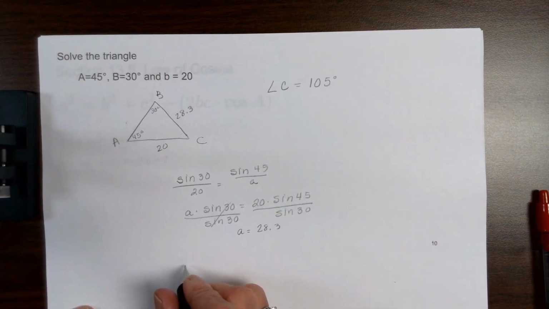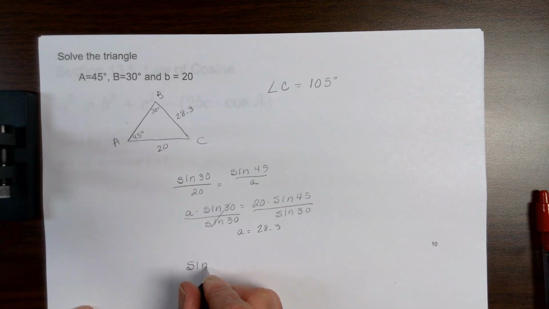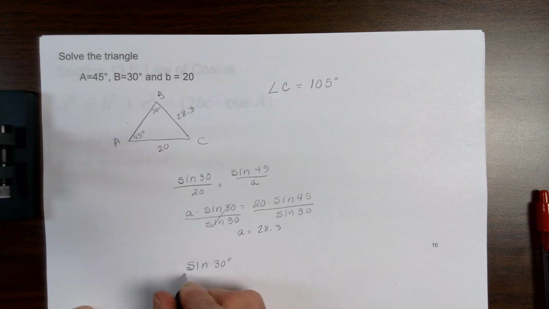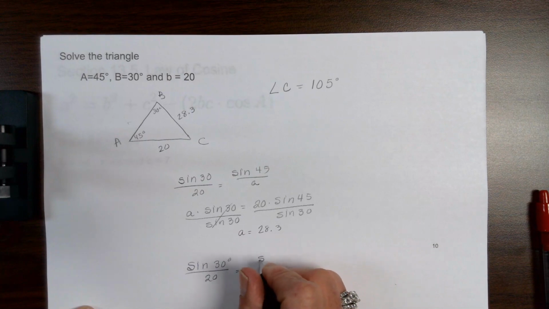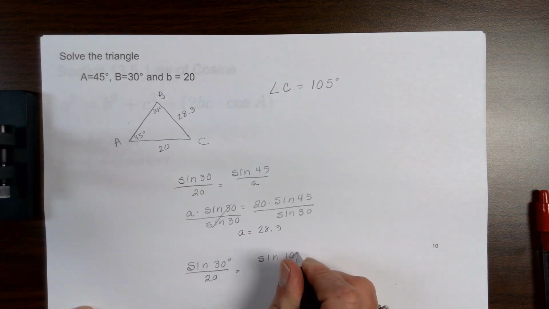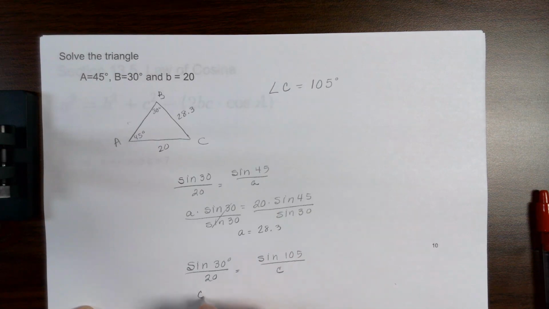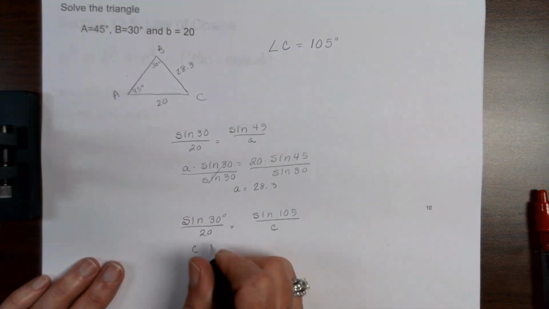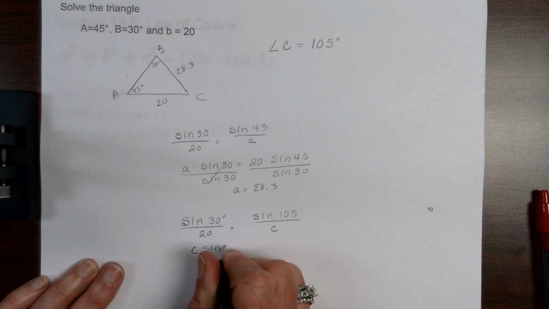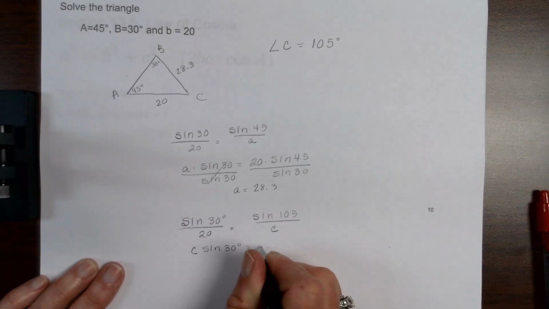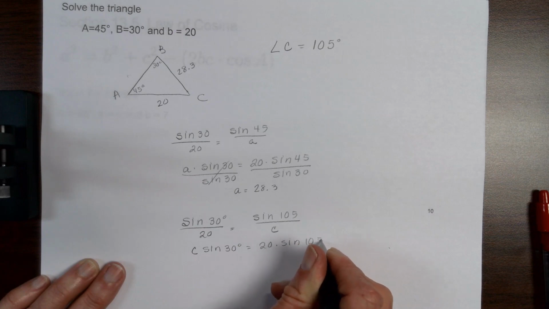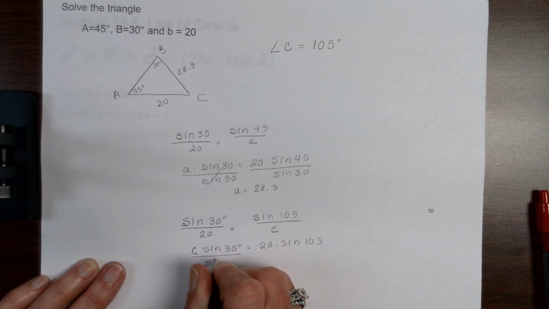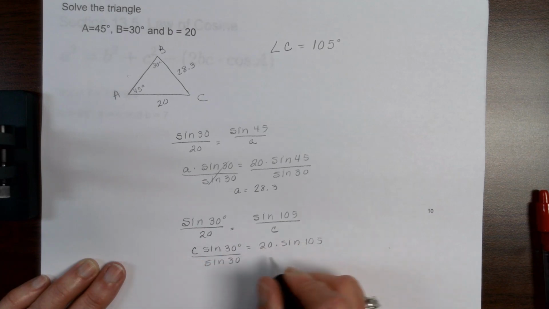Now, I cannot use Pythagorean theorem on this because it's not a right triangle. So I have to continue to do law of sines. So I have the sine of 30 over 20 is equal to, this time, the sine of 105 over little c. So I have c times the sine of 30 equals 20 times the sine of 105. So I'm going to divide both sides by the sine of 30.